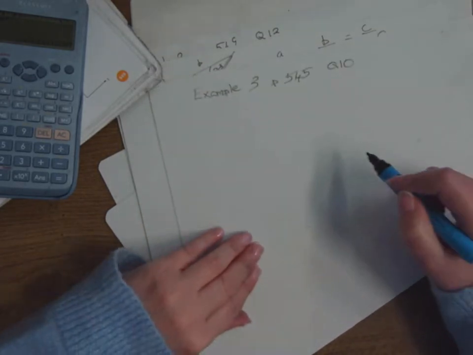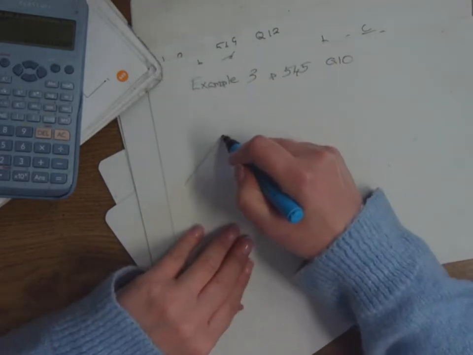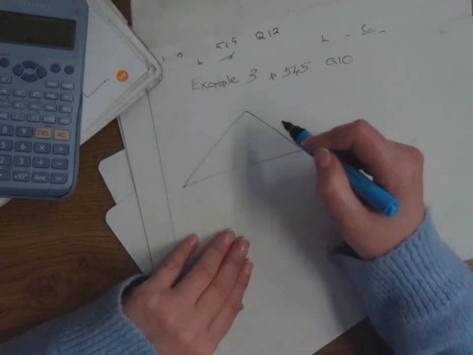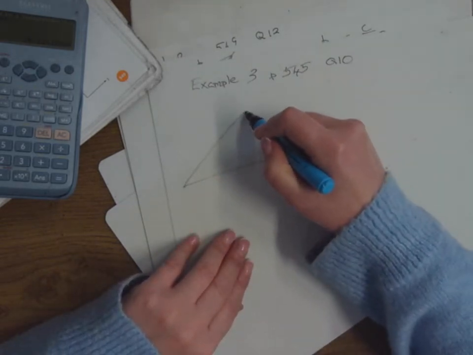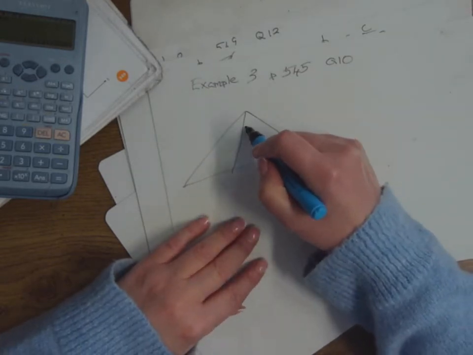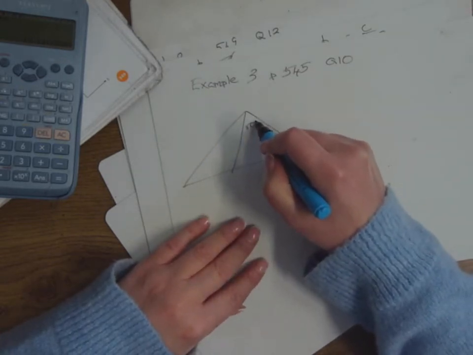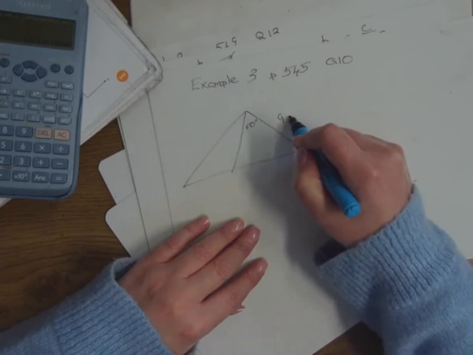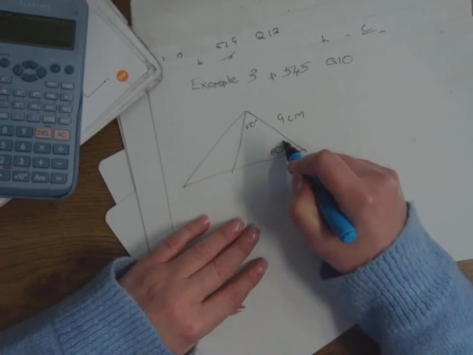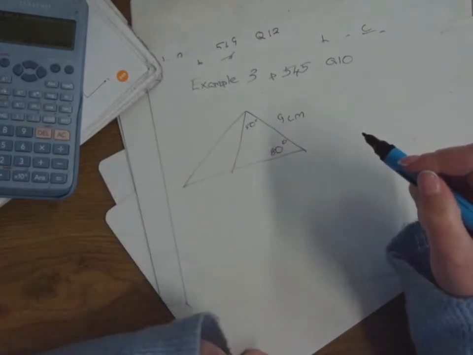That's just for reference. I'm going to give you what they have. So again, there are 2 triangles in one. This is 50. This is 9 centimeters. This is 80. So that's 50, 80, 9 centimeters.